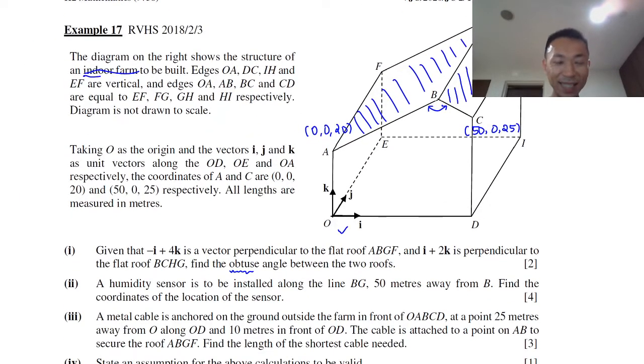A humidity sensor. See, again, these are distractors. Whether it's a humidity sensor or whatever thing, it doesn't matter. Oh, you want it installed? Actually, doesn't matter. You just say A is to be installed along the line BG. This is important. 50 meters away from B, also important. Find the coordinates of the location.